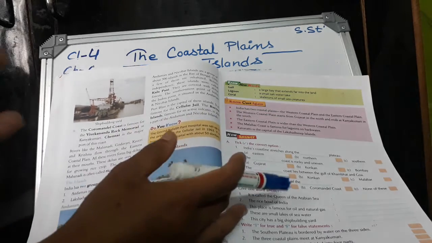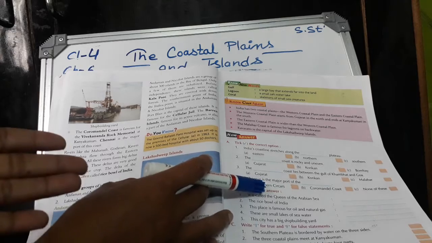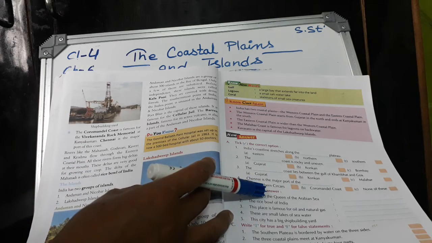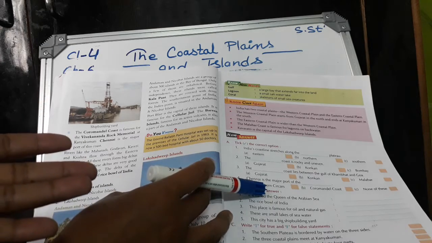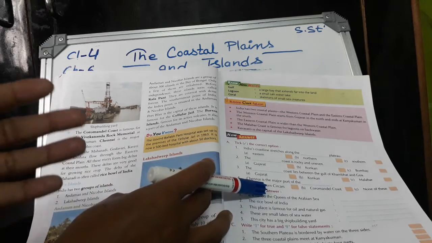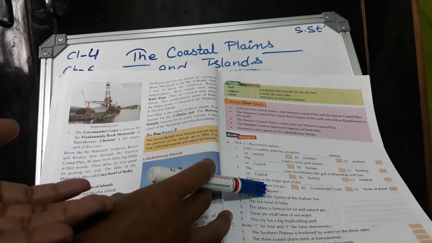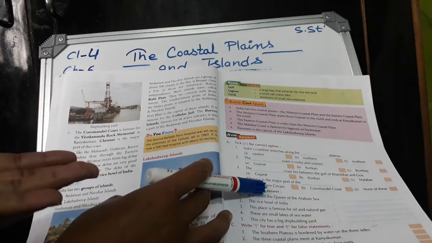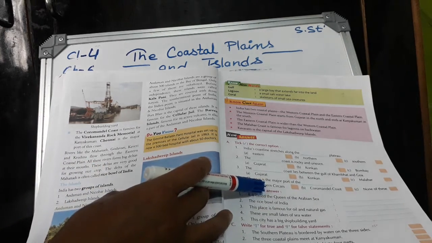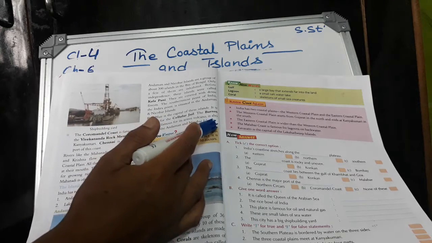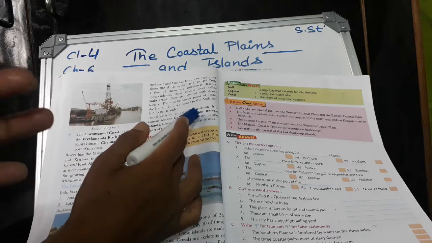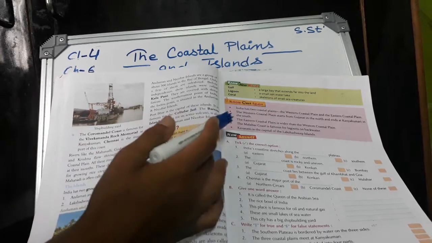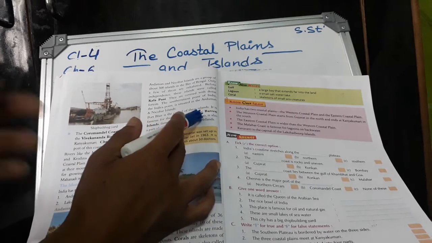Andaman and Nicobar is a land of 300 islands, but only a few of them are inhabited. Before independence, the British kept many freedom fighters in the Cellular Jail and gave them Kala Pani.